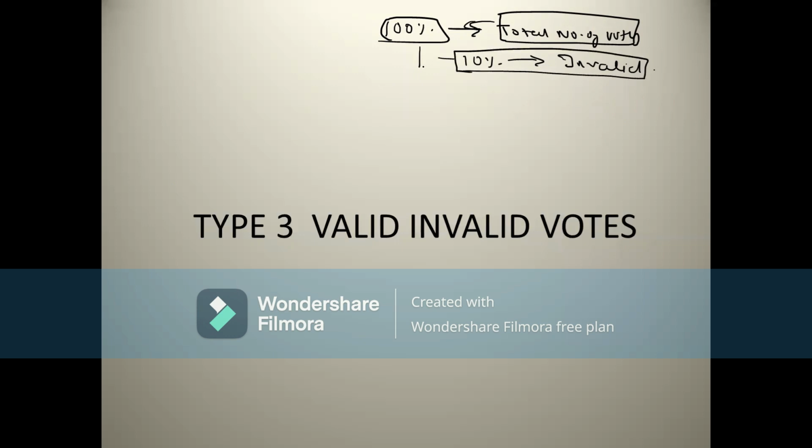So how many valid votes will there be now? There will be 90% valid votes. The winner and the loser will get the votes from this 90%.